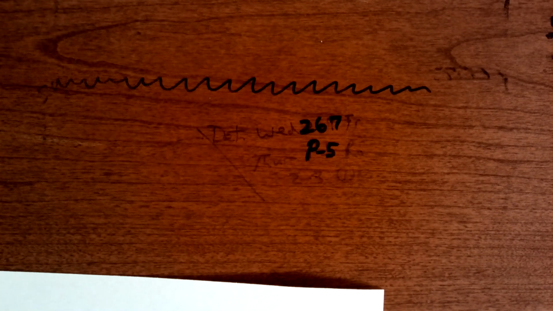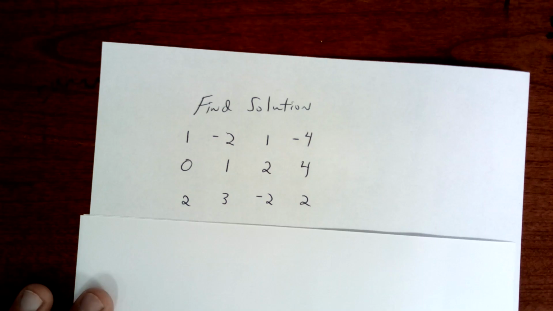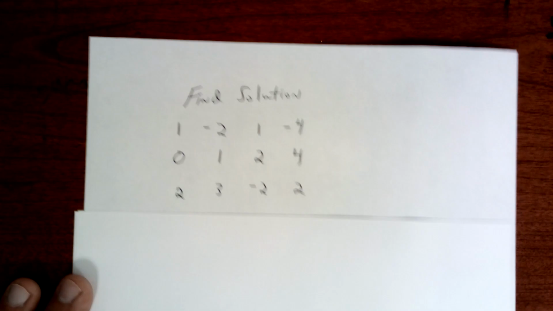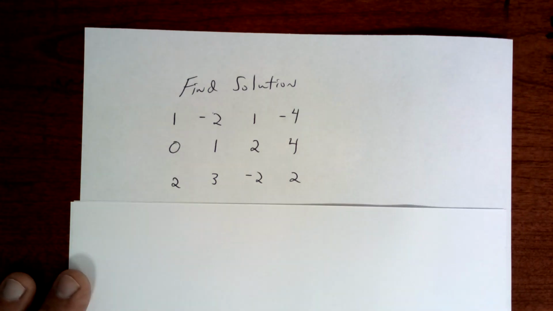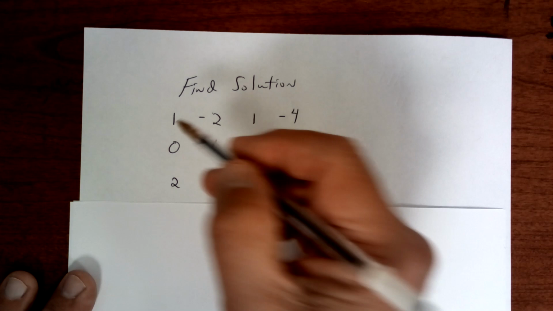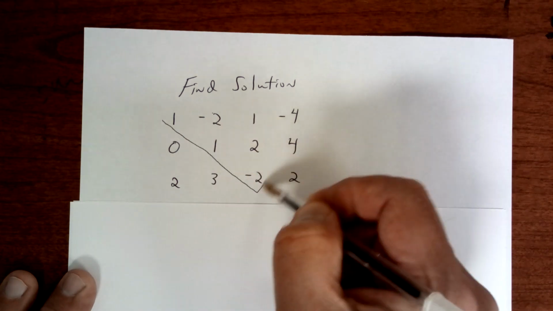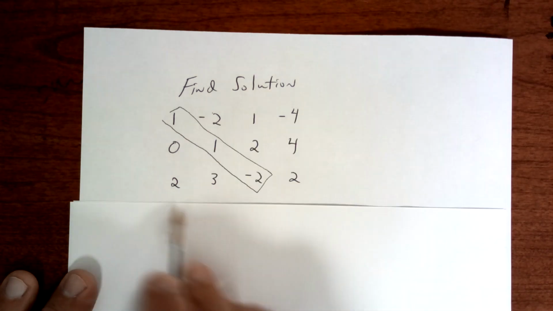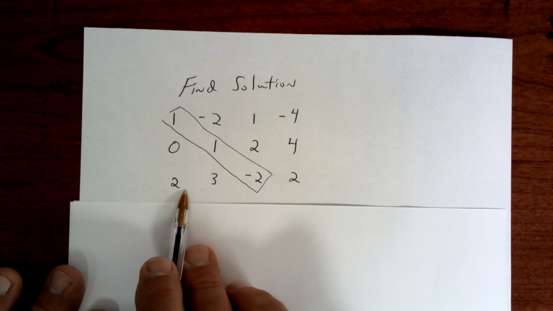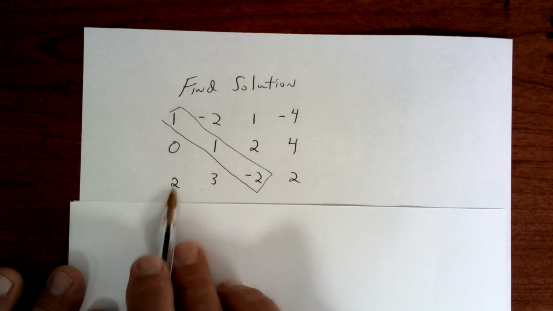To do college algebra, what you're going to do is figure this out. Okay, so here we go. Remember, you want to get it in row echelon form where all of these are 1 and these are zeros. So what we need to do first is get rid of this one. We already have a 0 here, which is a good thing.